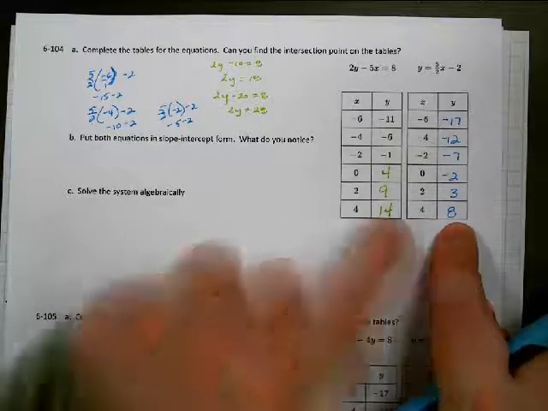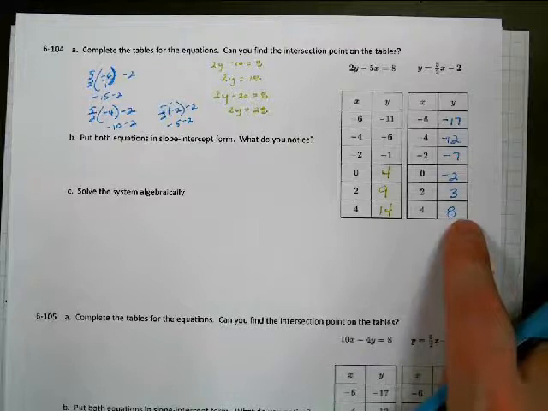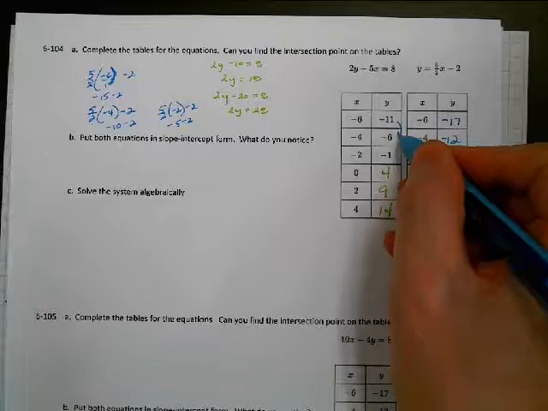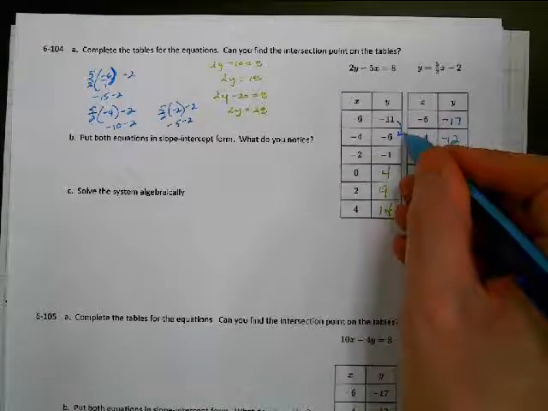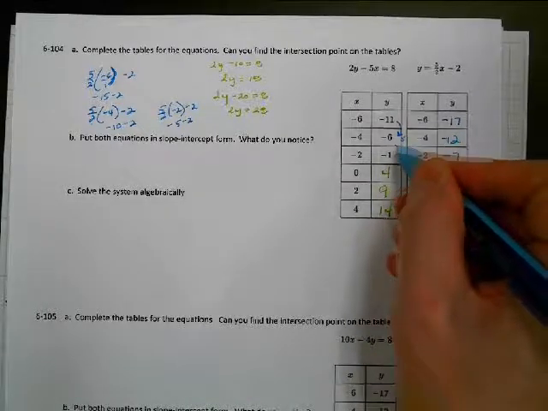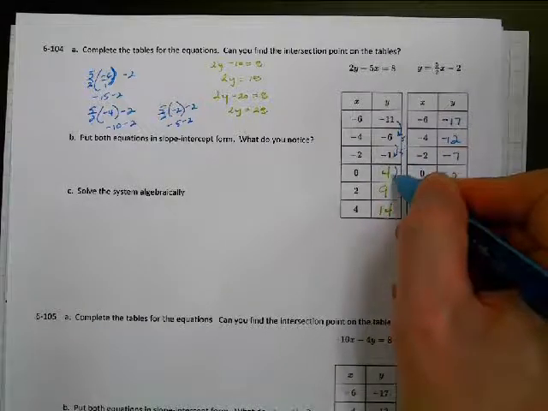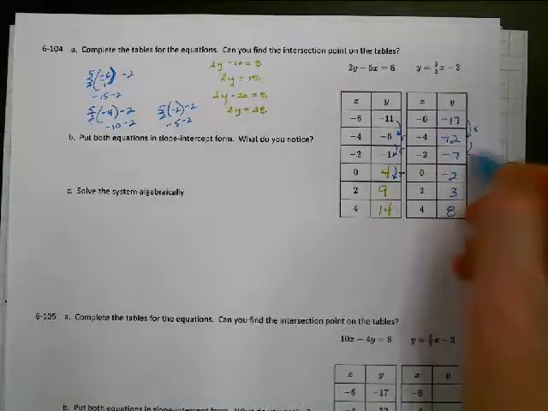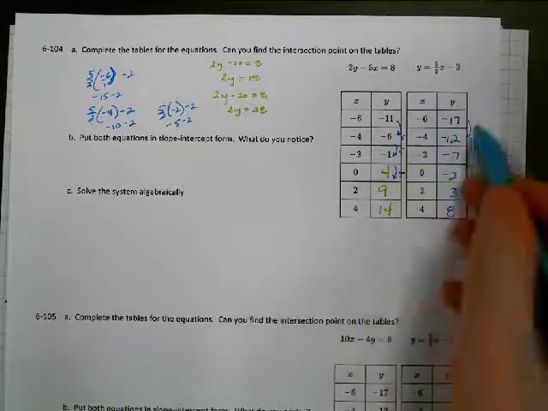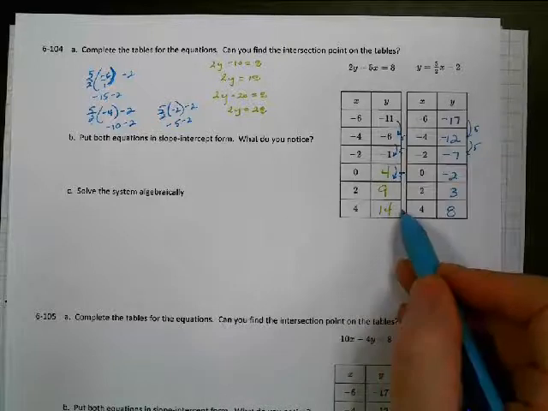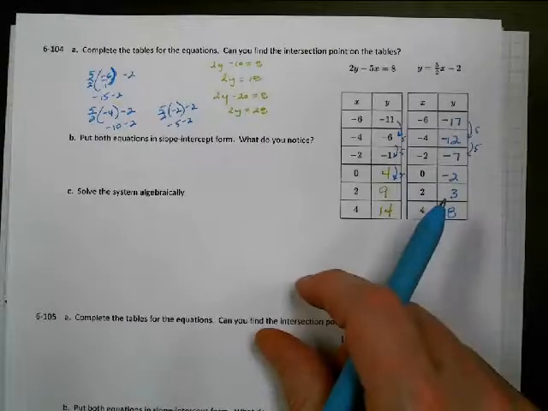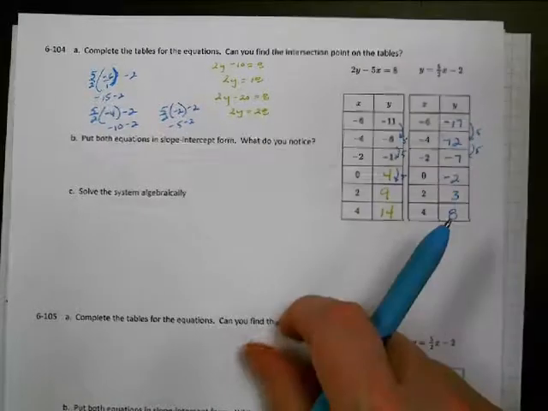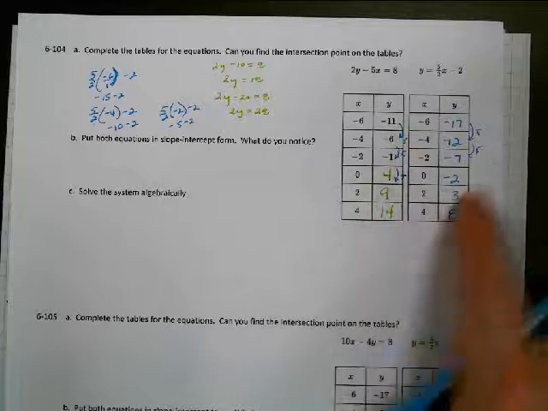Are they getting any closer to each other? Let's see. This one is increasing by 5 here. This one's increasing by 5 all over the place. So is this one. These things are never going to catch up to each other. They're increasing at the same rate, 5 over 2. So yeah, these ones aren't going to have an intersection. Just looking at the table, I can tell by seeing their rate over here that they're not going to catch each other. They're always going to stay the same distance apart.